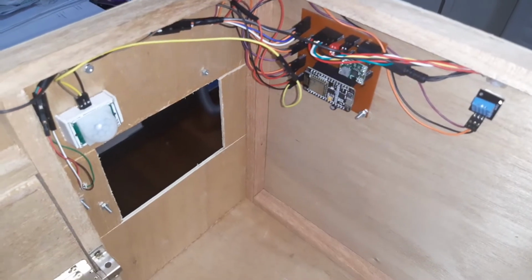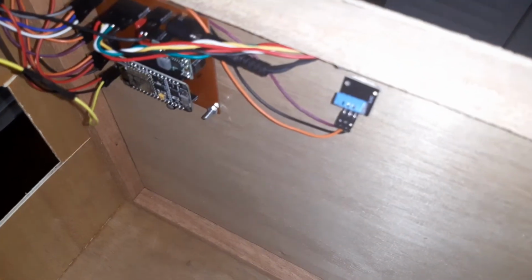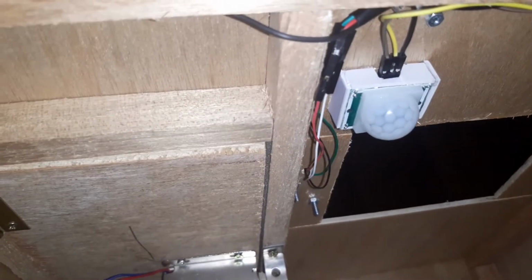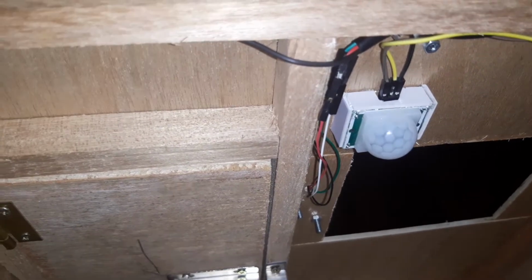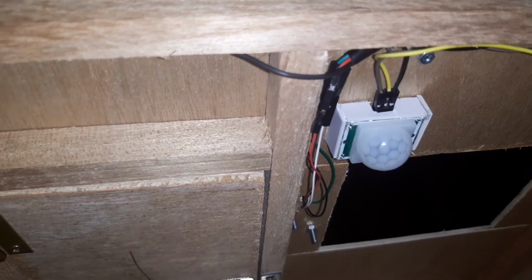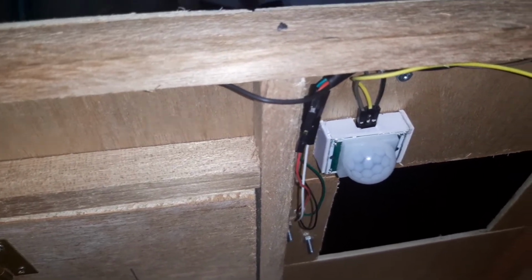The other components inside the classroom are the PIR sensor and the DHT11 sensor. The DHT11 checks the temperature and humidity inside the room. The PIR sensor detects whether people are inside the room, which will be the condition to keep the room open until no people are detected inside.